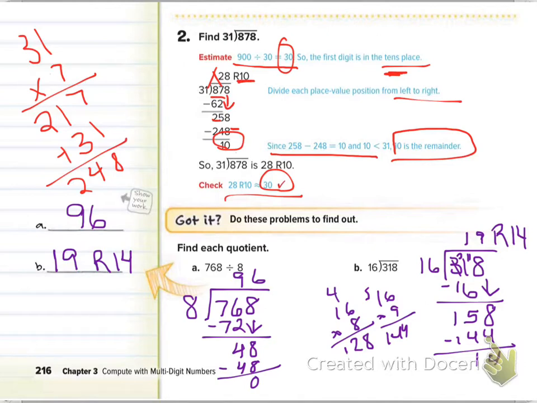8 cannot fit into 4, so you had to bring down that other 8. 8 goes into 48 6 times, and our answer subtracts to 0. So we know that 96 is our final answer. We are done.